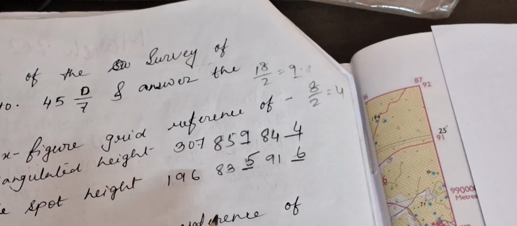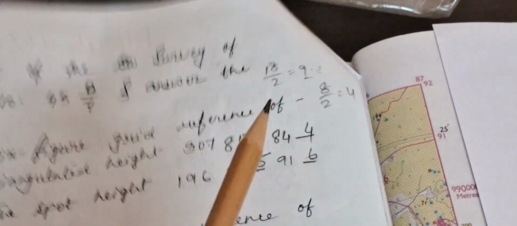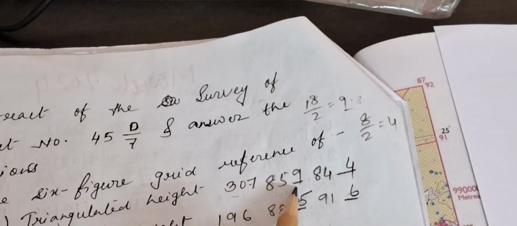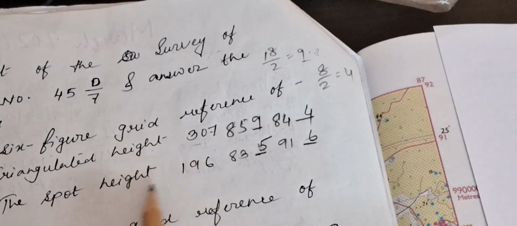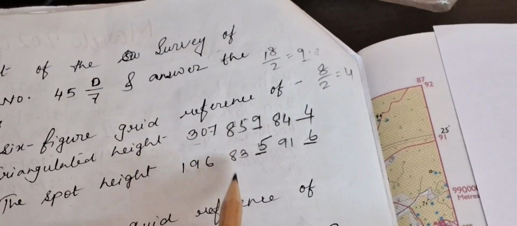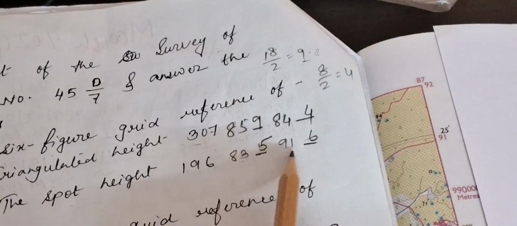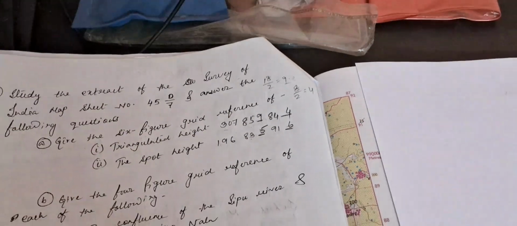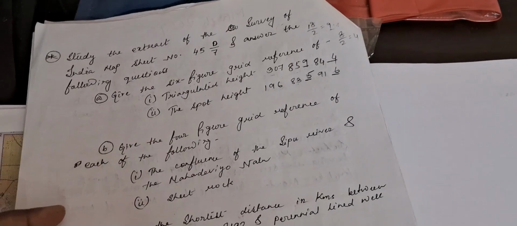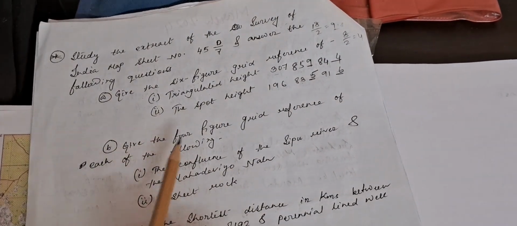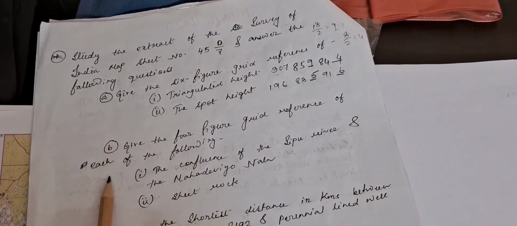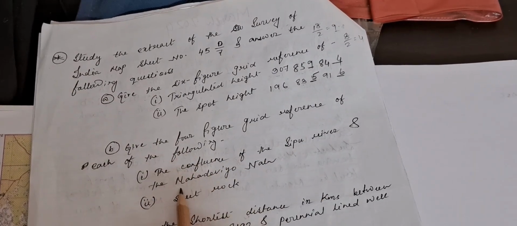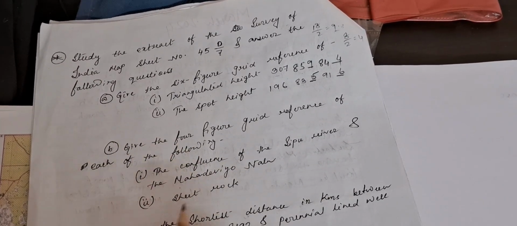So the 6-figure grid reference of the triangulated height 307 is 859844, and the spot height 196 is 835916. The next question is, give the 4-figure grid reference of each of the following: the confluence of the Sipu river and the Vionala and the sheet rock.